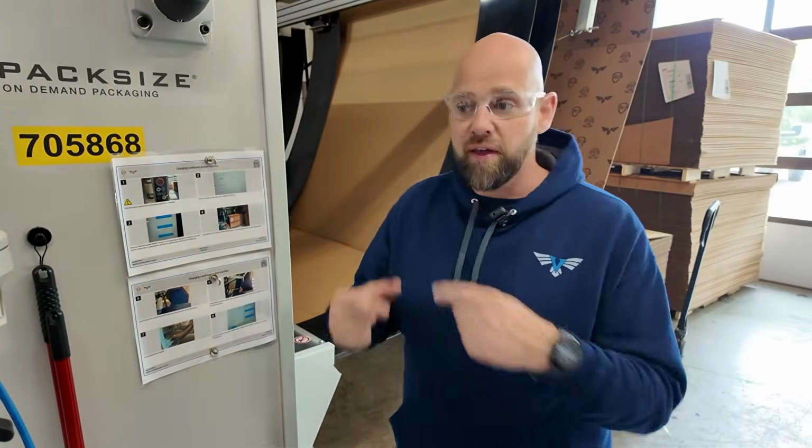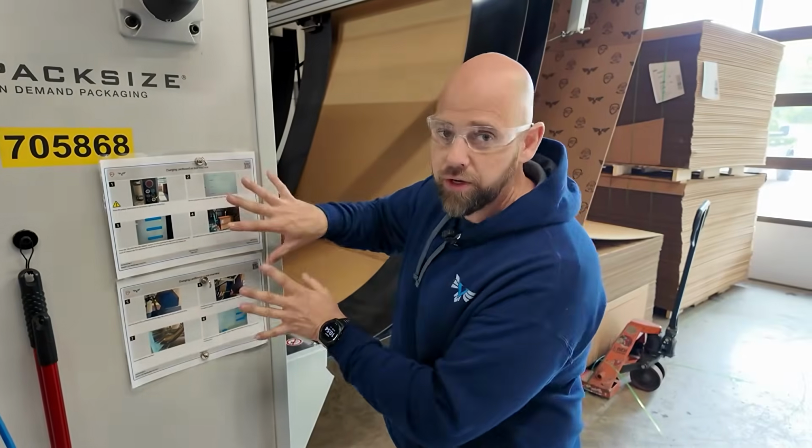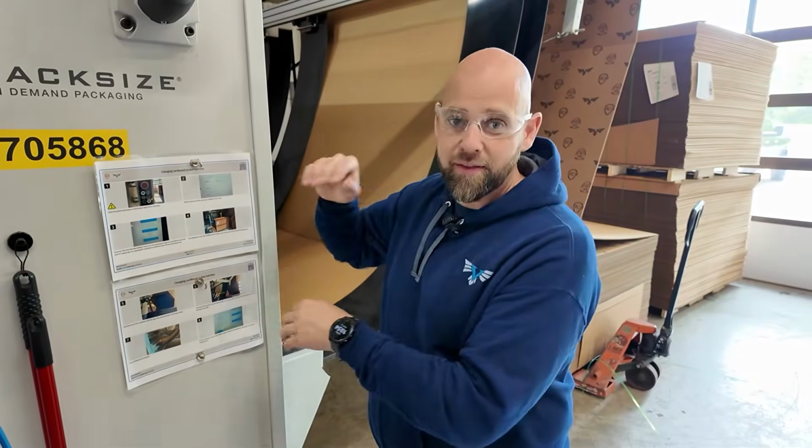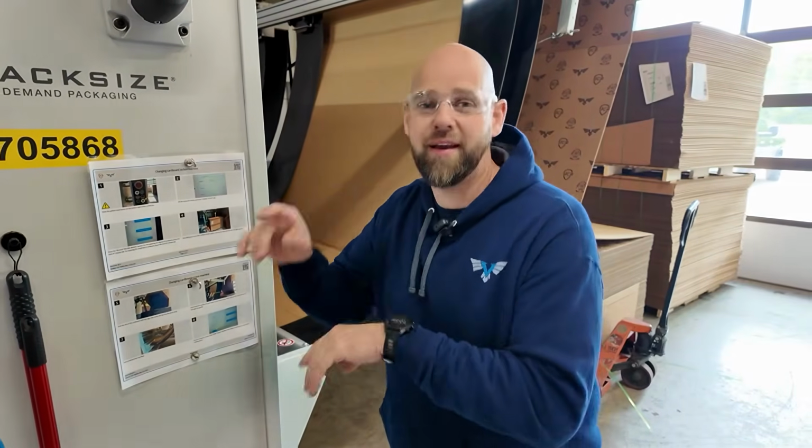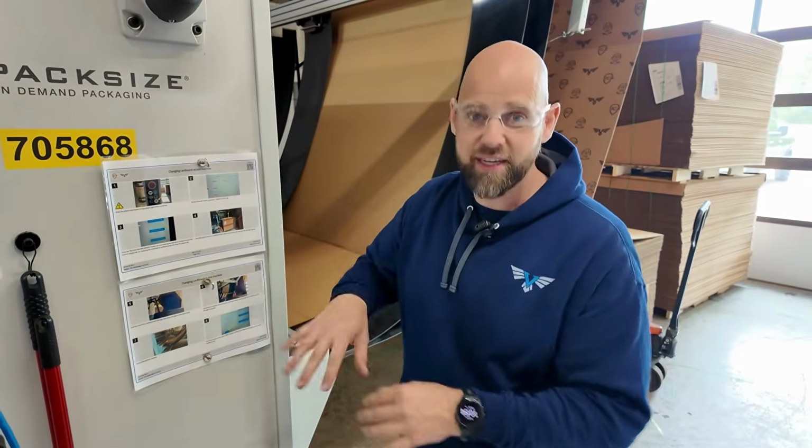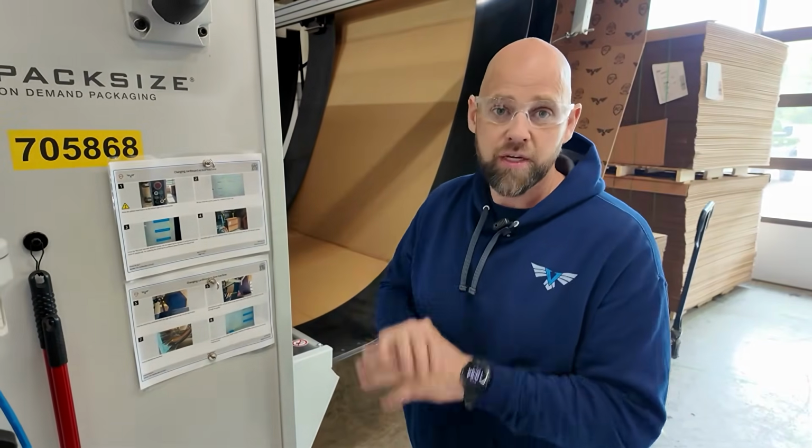Other ones though, if you want them to change regularly, you don't want to do this. Otherwise you're going to spend a ton of time laminating, printing, laminating, printing, every single time you want to make an improvement to your standard work.